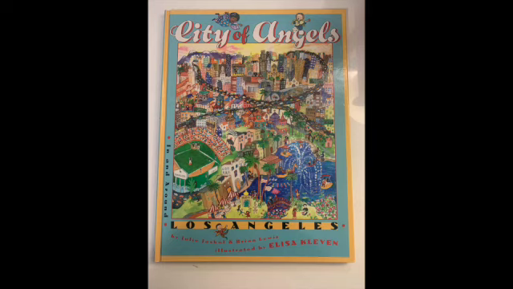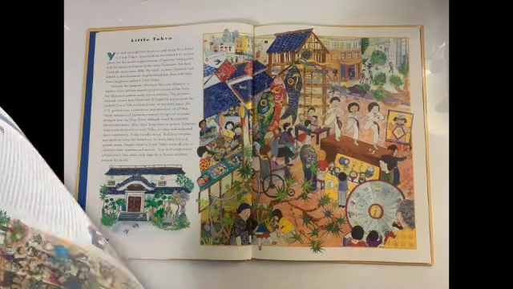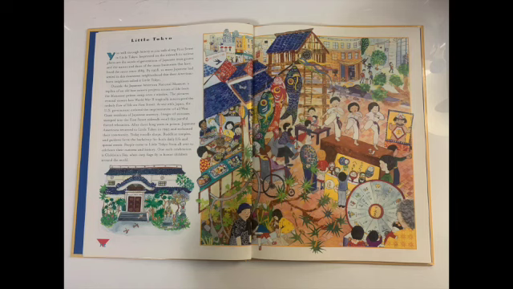So the first book is The City of Angels. The title of this book is The City of Angels: In and Around Los Angeles by Julie Jaxall and Brian Lewis, illustrated by Elisa Kelvin. The publisher is Dutton Children's Books, and this book was published in 1999. The summary of this book is each page focuses on different parts of Los Angeles. Each page goes into detail about that place and special things that go on there.